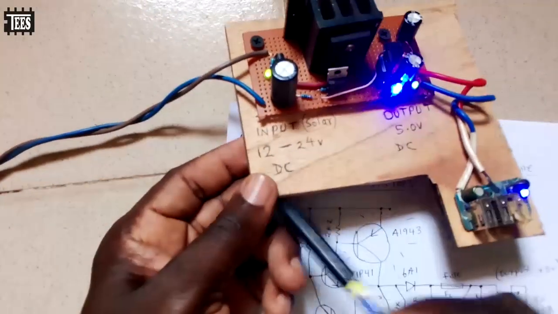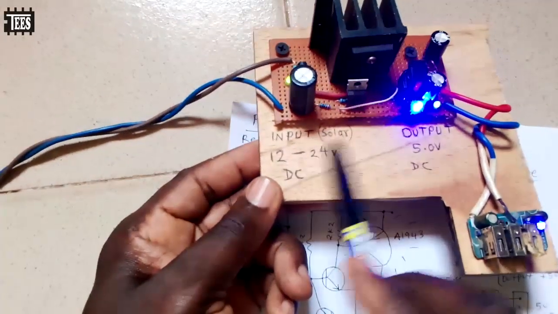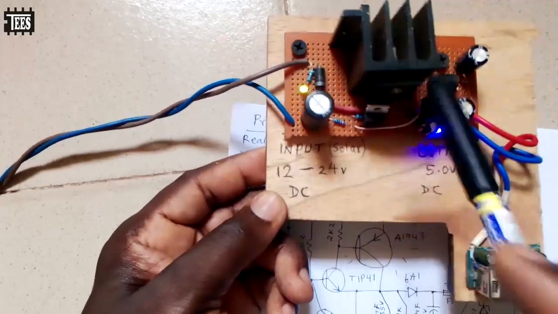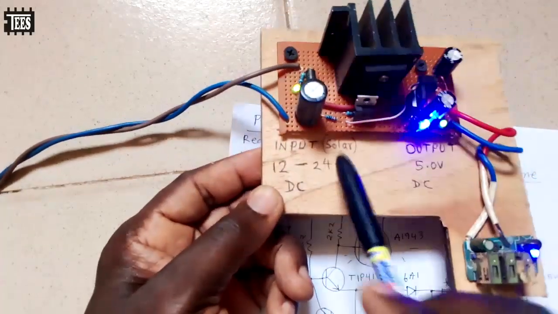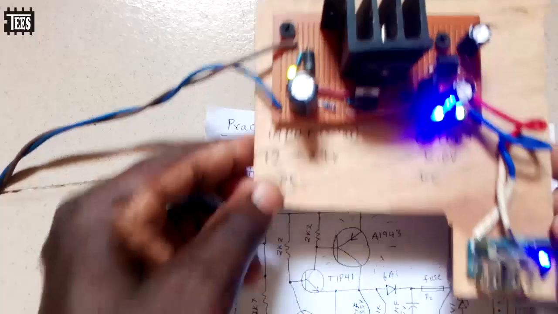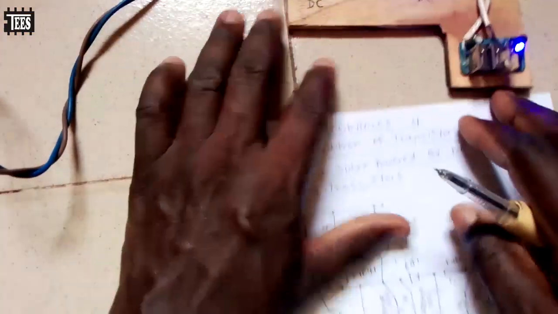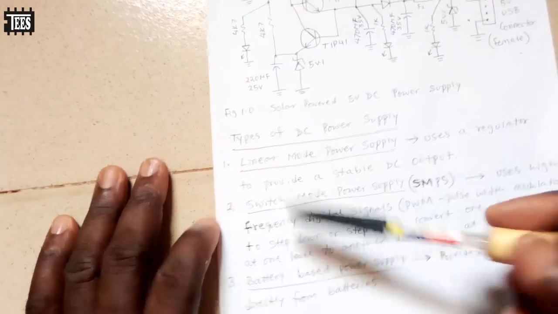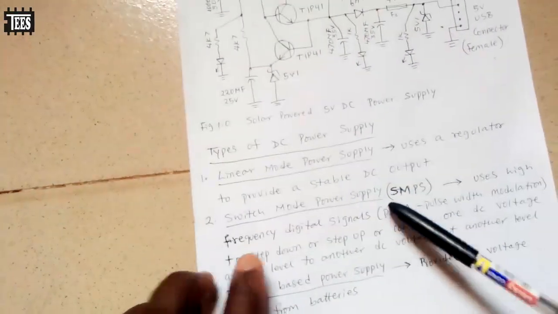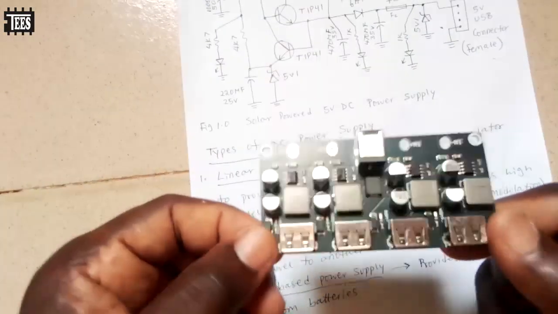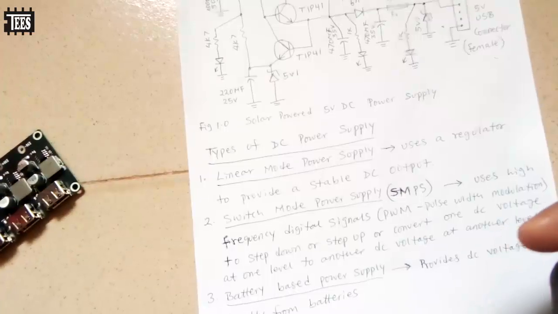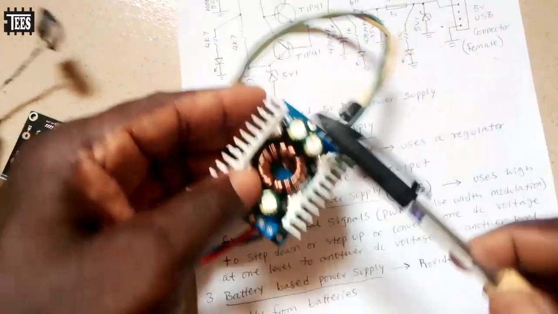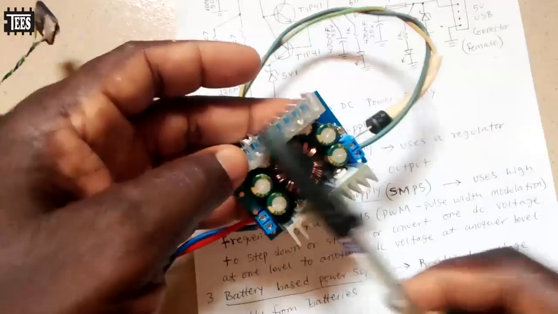Just like I've said, we are just concentrating on solar panels here. I don't recommend using this on batteries, just for solar panels. Now in the next video, I'm also going to construct the switch mode. You can see something like this switch mode, or even something like this. I will be building this also.